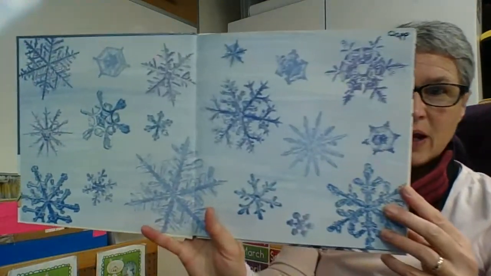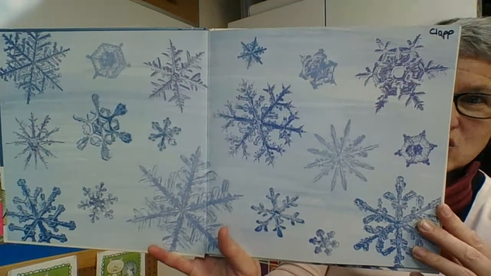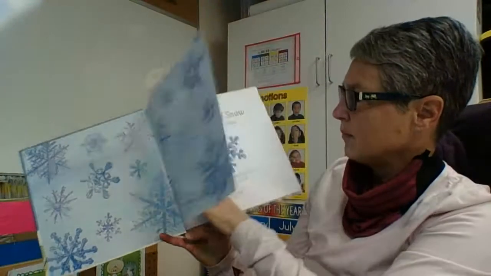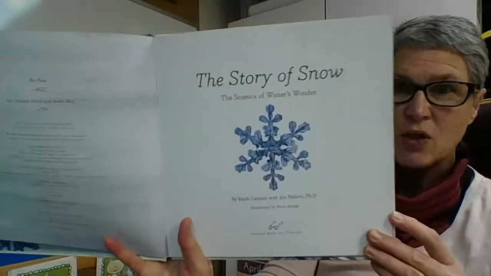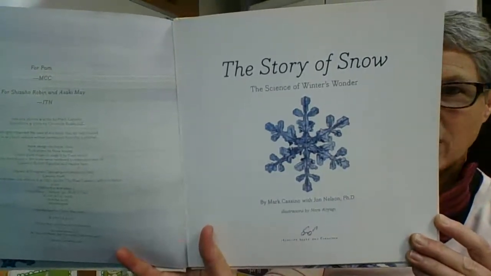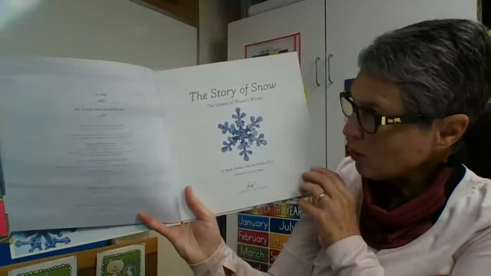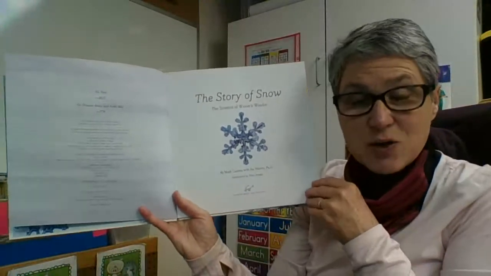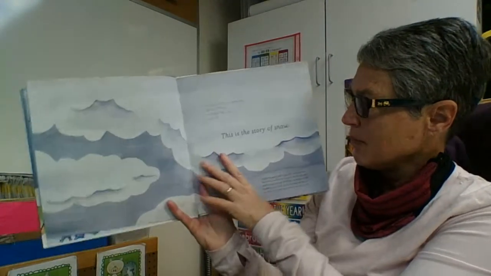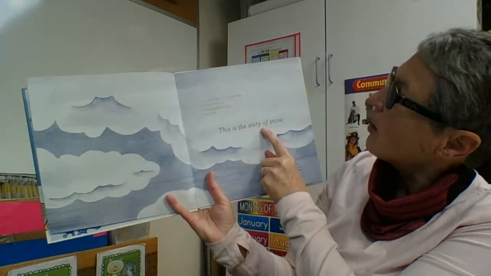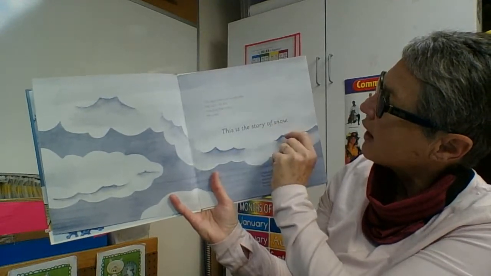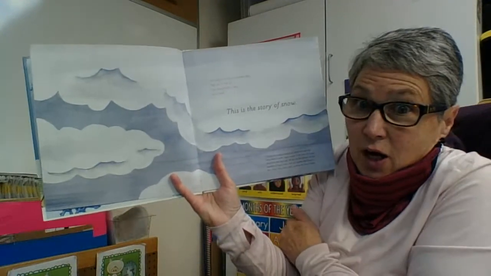And here we have pictures of a lot of different snowflakes. And our title page, The Story of Snow, the Science of Winter's Wonder. And of course, they call it Winter's Wonder because that is when we are most likely to see snow. This is the story of snow. Our story starts on a winter day high up in the sky, in a cloud that is very cold.